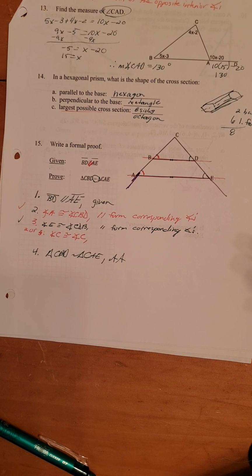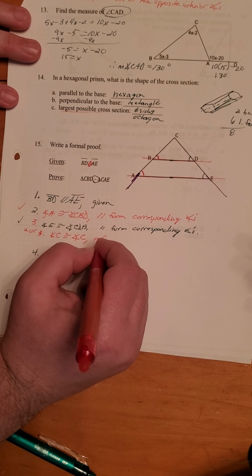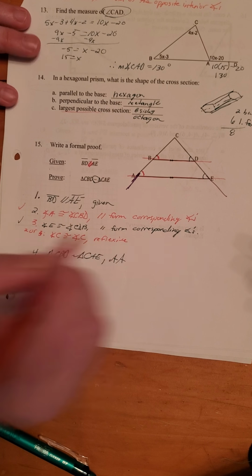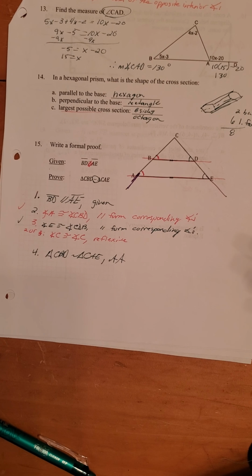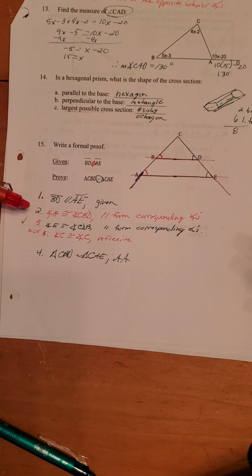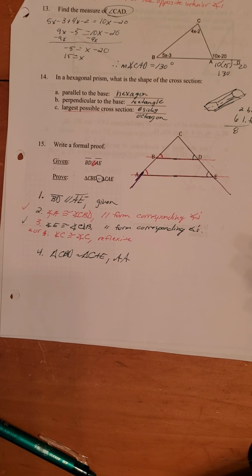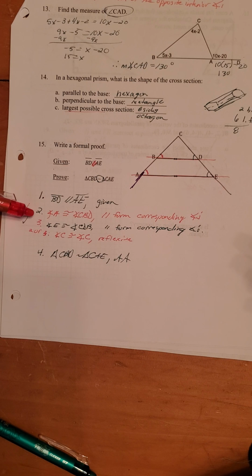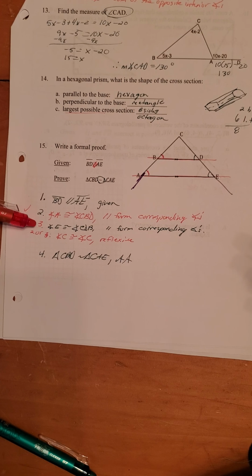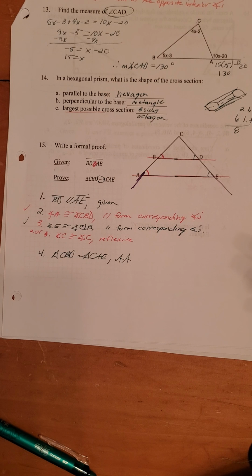And we have a reason for that, and that is reflexive. Anything that is congruent to itself in one triangle to the other triangle is the reflexive property. So I'm writing 2 or 3 because you do not need all 3 of these for similar. You only need 2 angles. So you could have done 2 in this one, or you could have done 3 in this one, or you could have done the 2, 2, and 3. It's totally up to you.